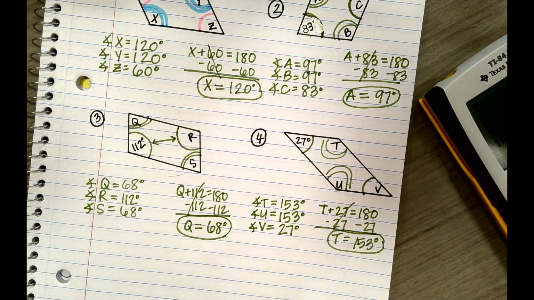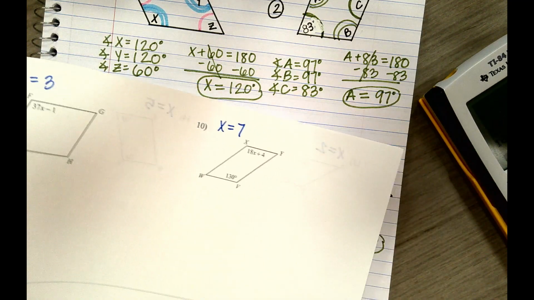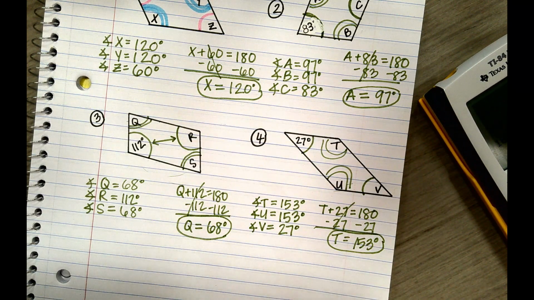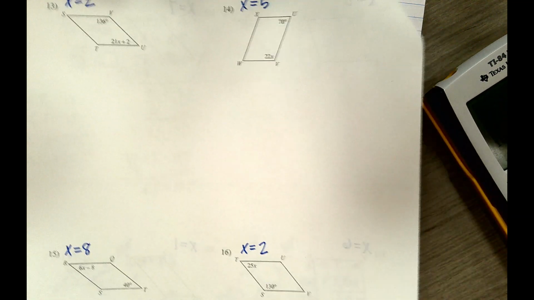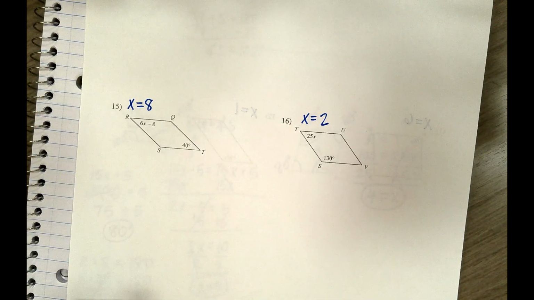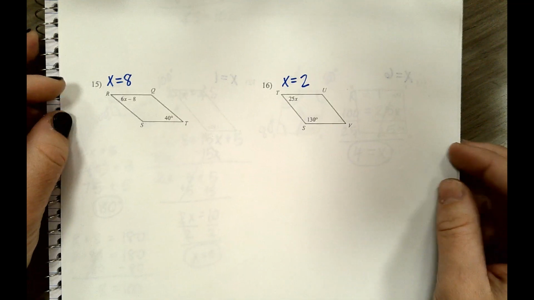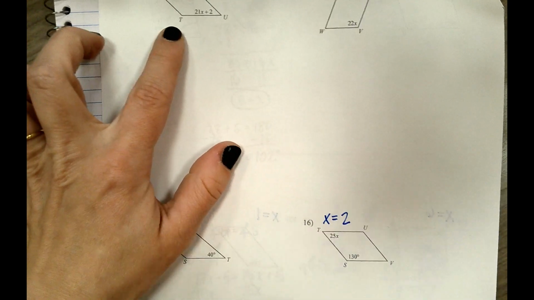Okay, let's flip to the 4th page of this worksheet, and let's start by looking at number 13.